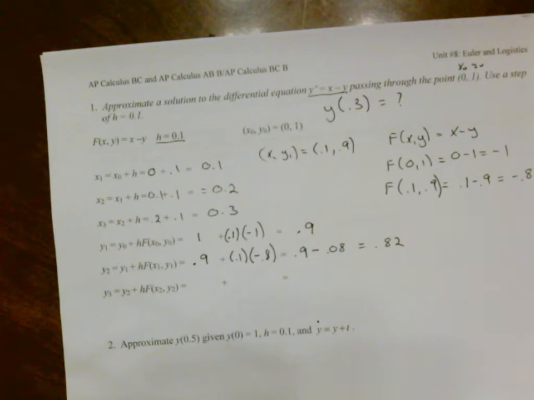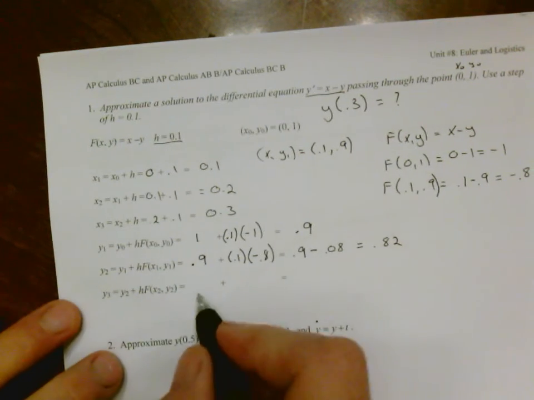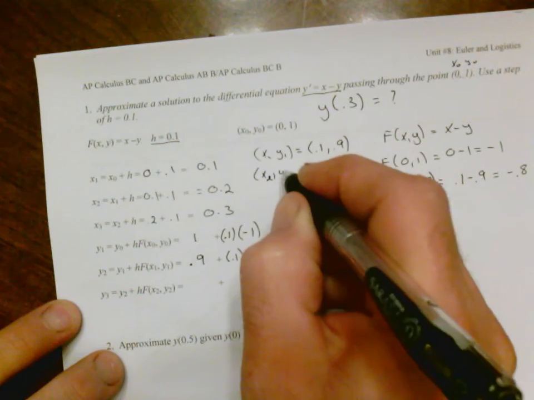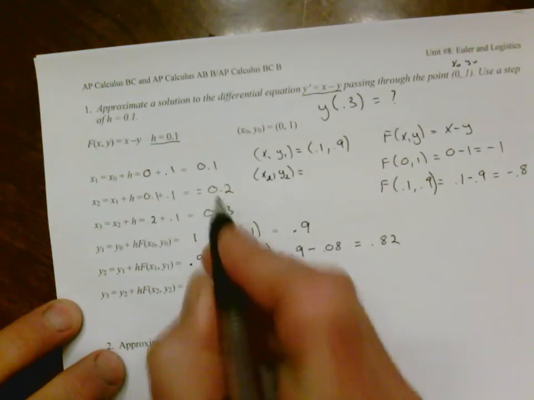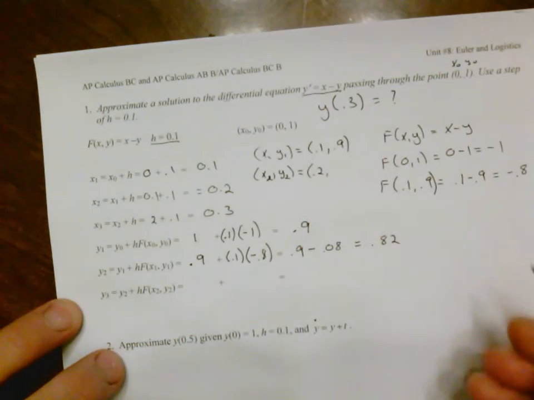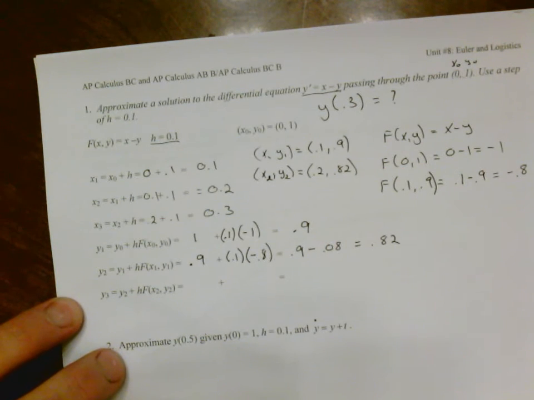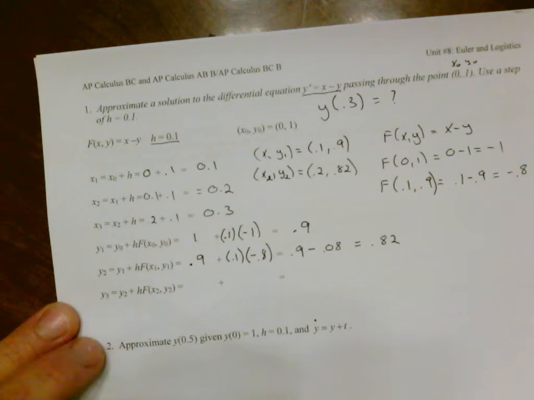Okay, and then one more step here. So once again, my x2, y2 is going to be given as 0.2, comma 0.82. Okay, and then I continue.